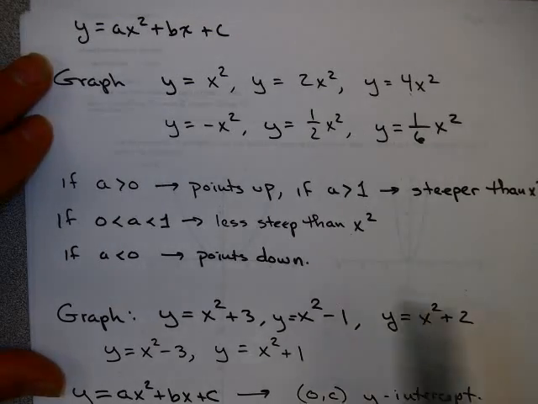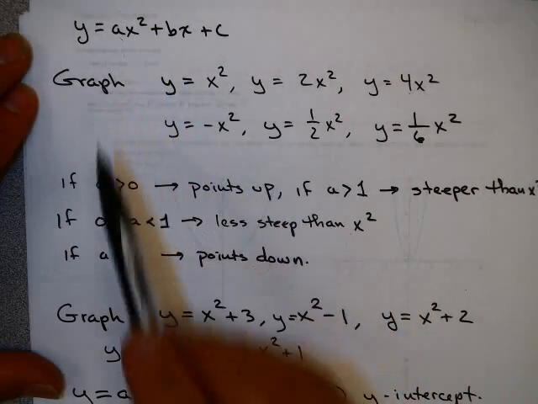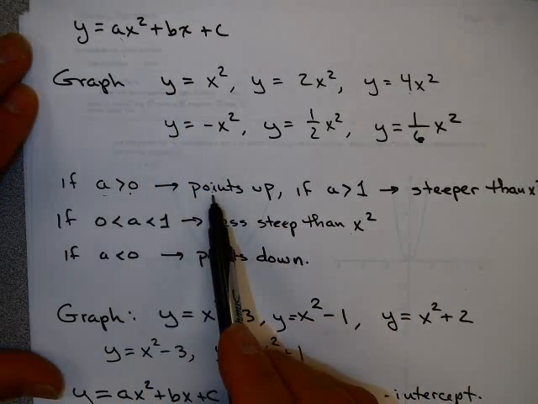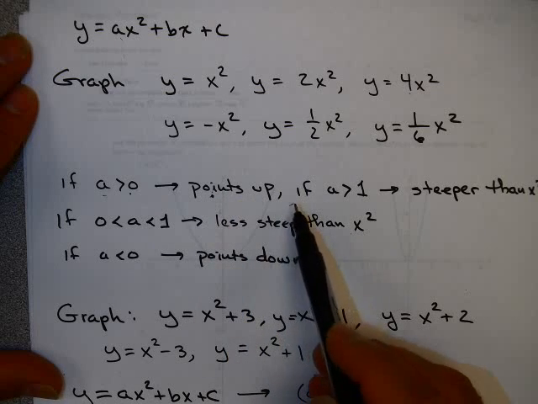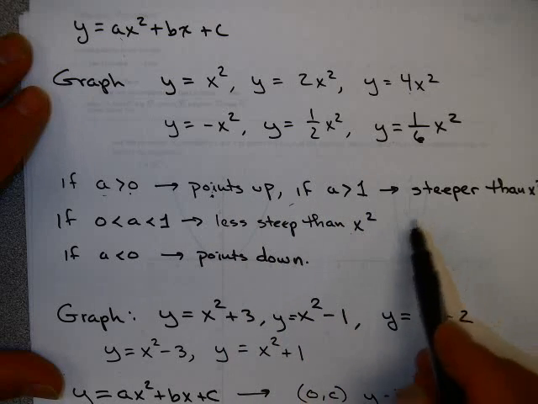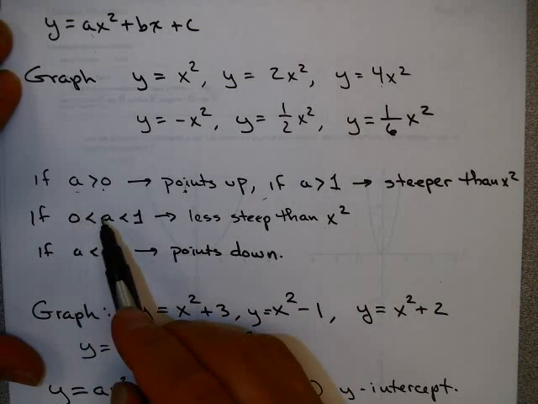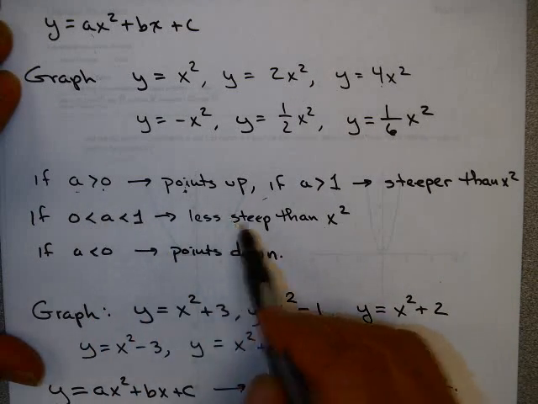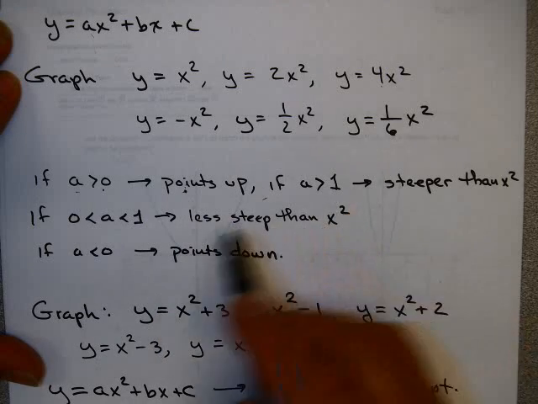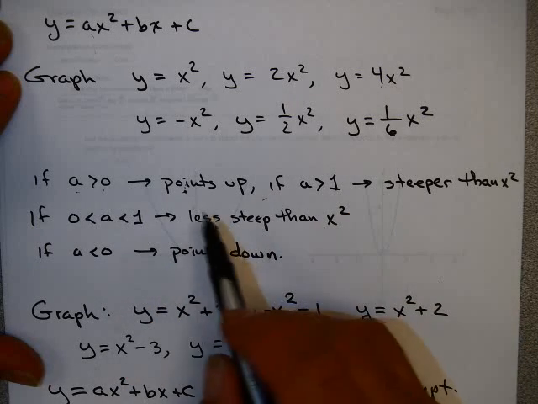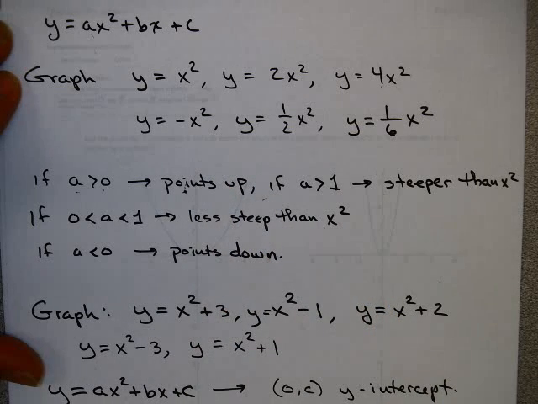The way to summarize this is as follows. In a quadratic equation, if a is positive, the quadratic equation points up. If a is greater than 1, then it's steeper than x squared. If a is between 0 and 1, then it's less steep than x squared. And if a is less than 0, it points down.